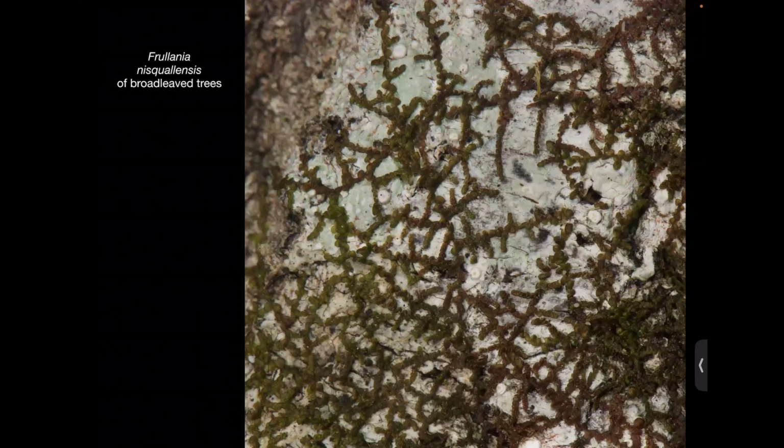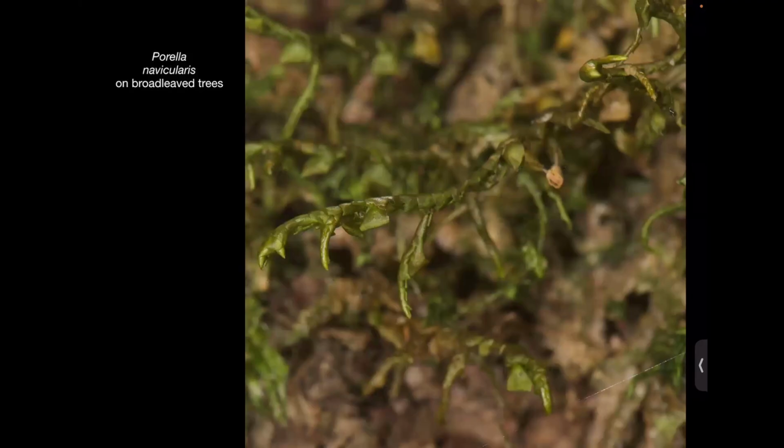And then here's Frullania nisqualensis. There's some other Frullanias around, so don't worry about the species too much. Genera are the nice thing to learn. And these ones are quite small and kind of coppery colored or something like that. Bronze colored, maybe you'd say. There's loads and loads of these living all over the Lost Coast.